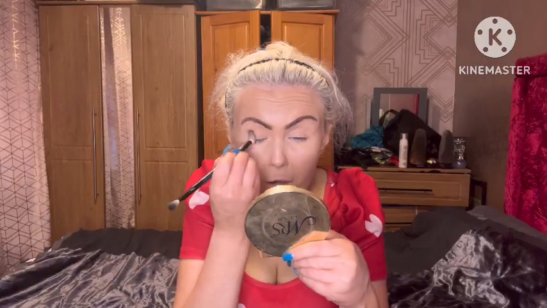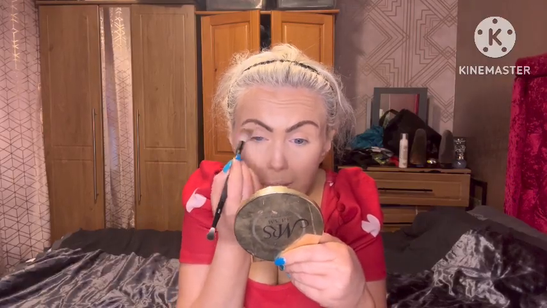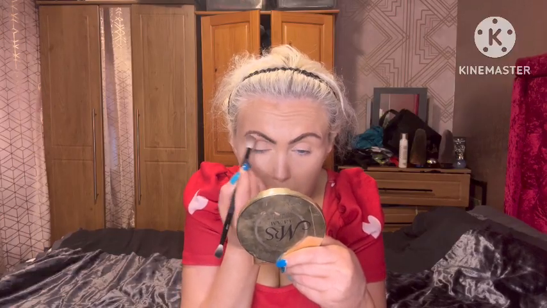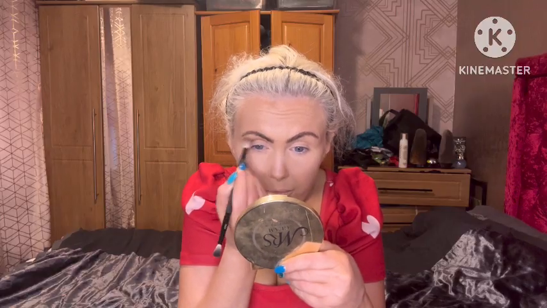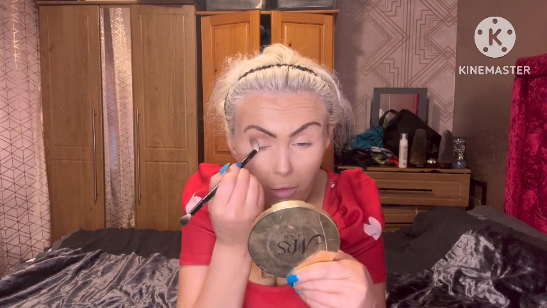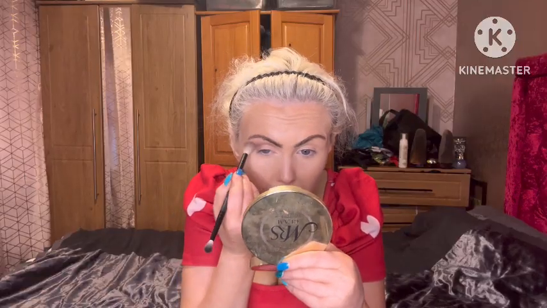So I'm just going to start with the outer V, see here. Hopefully you can see what I'm doing. And then I'm going to take that colour in windshield wiper motions into the crease and blend it upwards towards the brow bone. You want the darkest part of your eyeshadow to be here, that outer V, outer corner of your eye, it creates that nice definition to your eye shape, and this one isn't given too much.